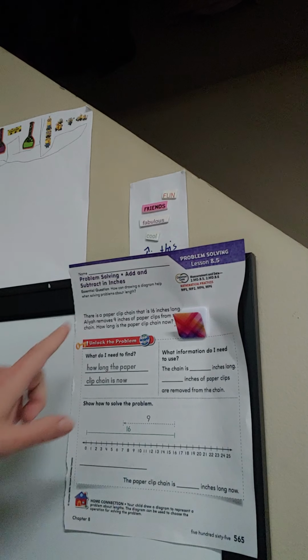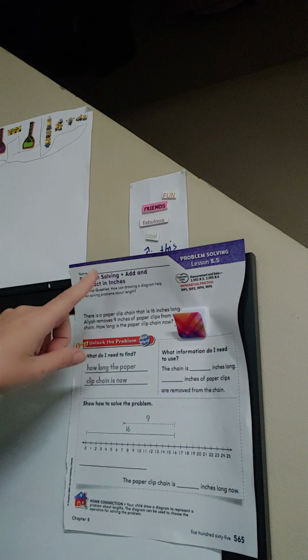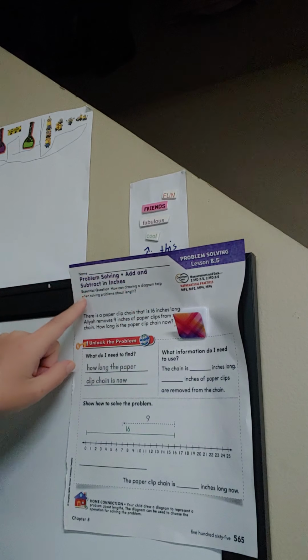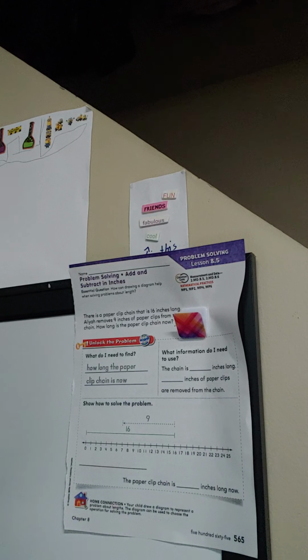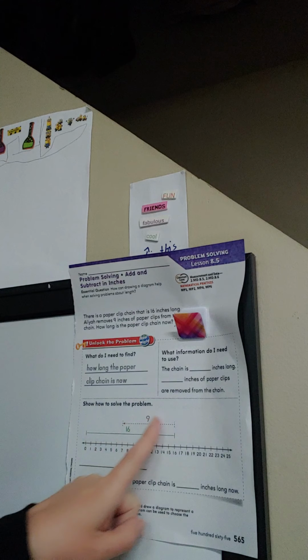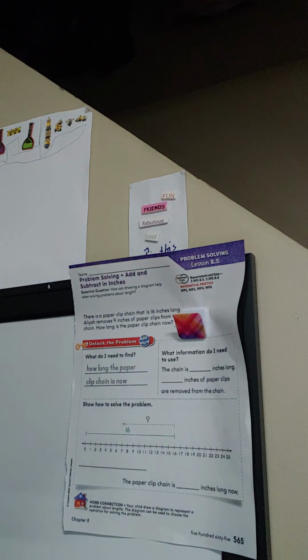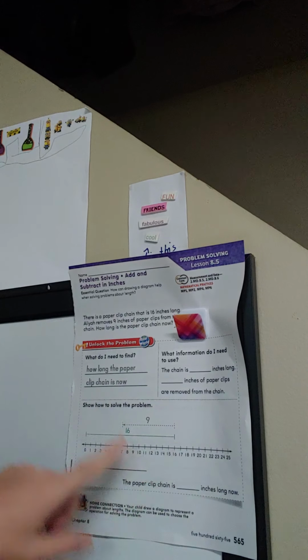Okay, so up at the top, they have our essential question. How can drawing a diagram help when solving problems about length? Okay, so all they mean about the diagram is what you see down here, and I'm going to explain this. And you can see it looks exactly like a number line that we've used before. So I'll explain what they mean by the diagram.